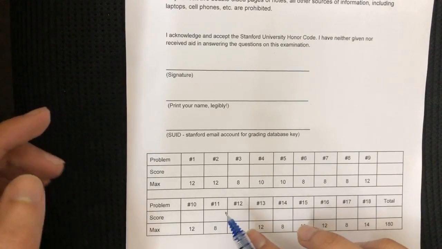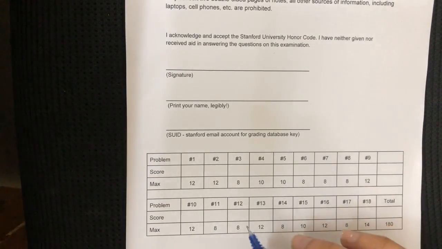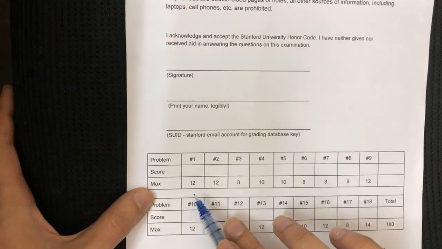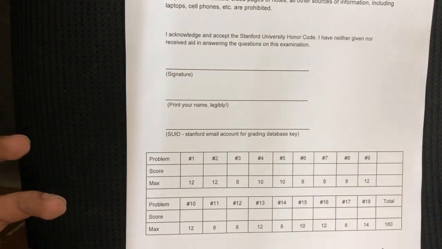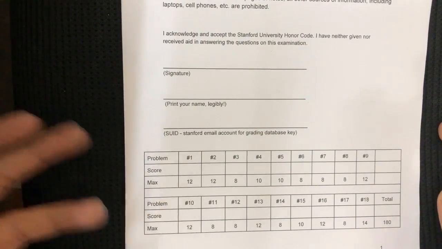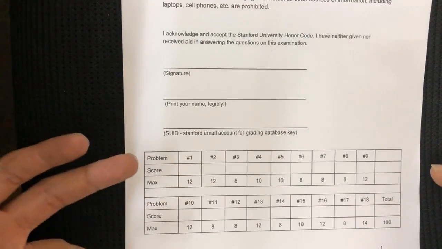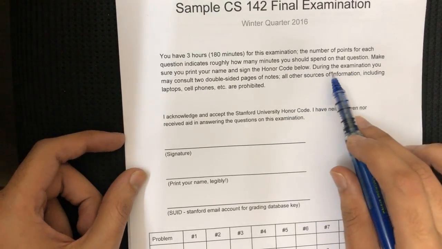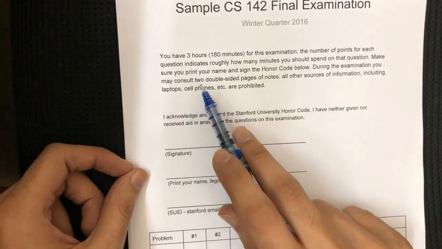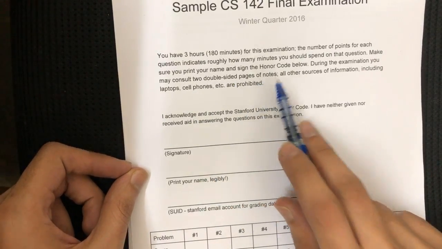Basically you have to take all of these questions. You don't have to write paragraphs. Your answers can be succinct, but they should really be answering the question. One more thing here, you have to follow the honor code, and basically during the examination you can use 2 double-sided pages of notes.